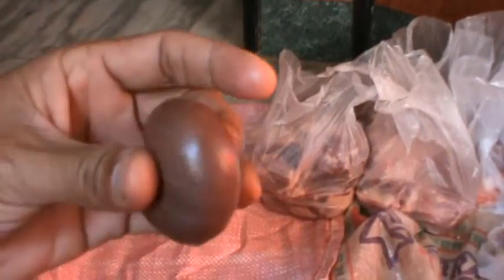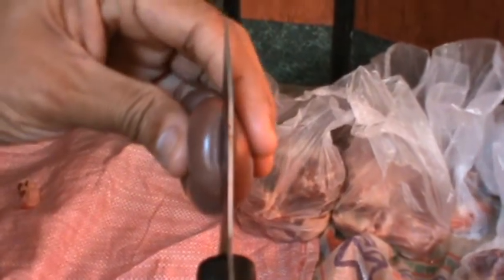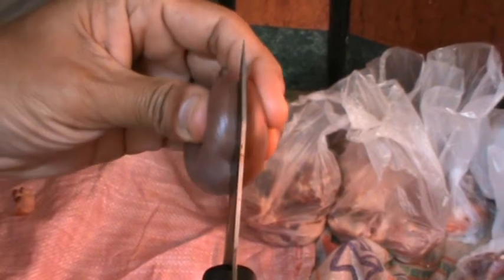Now let us see how the internal structure looks like. So let me cut this and show you.